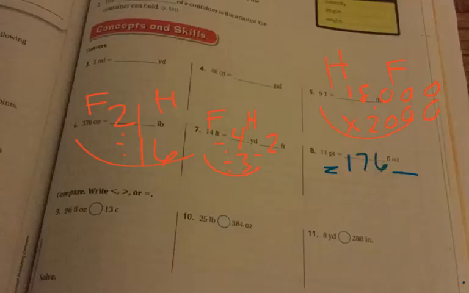Like last time, I was doing that question and I thought, that doesn't make sense. If something doesn't make sense, you have to do what I did and kind of stop, breathe, look at the question, and try it again.